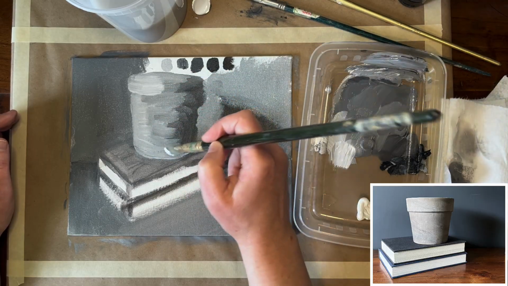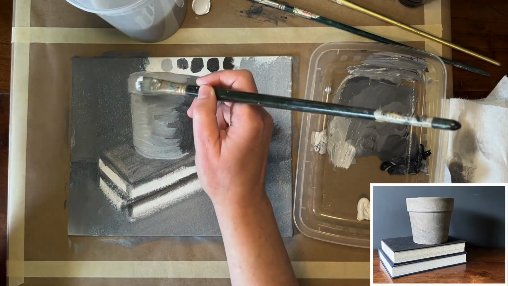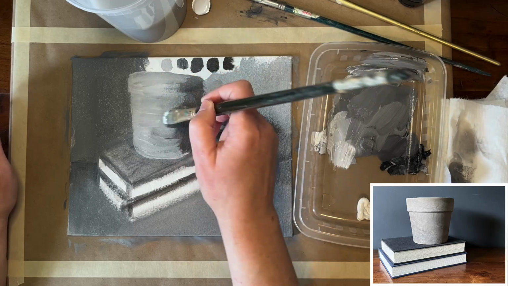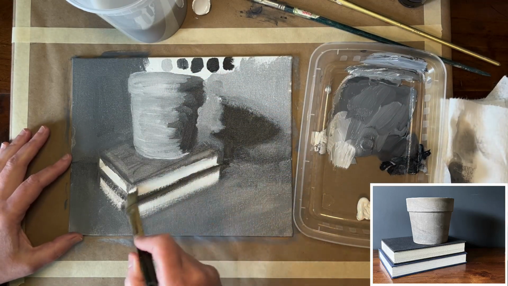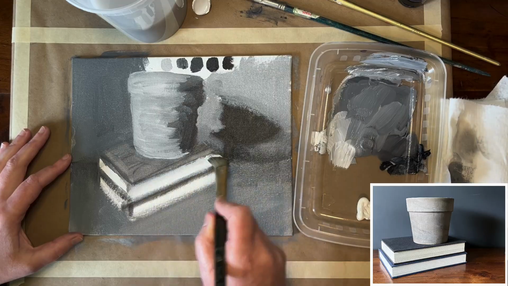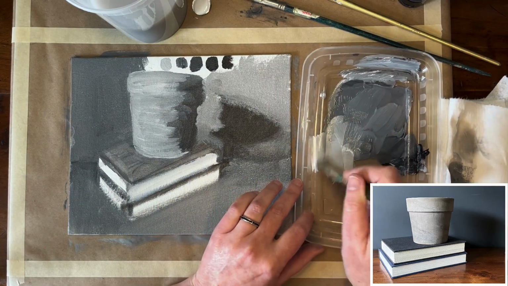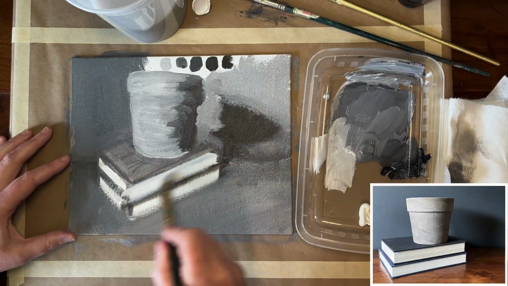Remember, I'm almost getting too much detail now. I'm not taking my own advice, but it starts to get carried away because it's fun. Okay, what I don't have are the pages. So these are pretty light. So I just want to fill them with a pretty light gray.